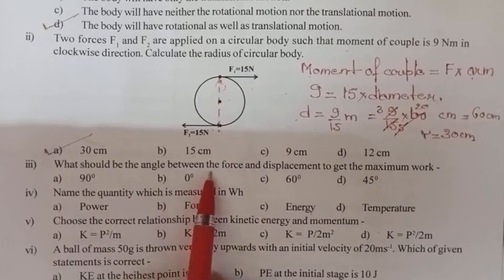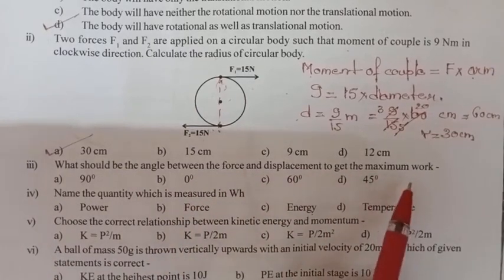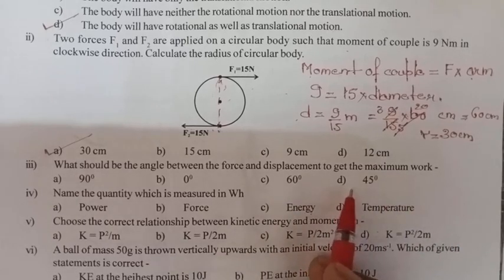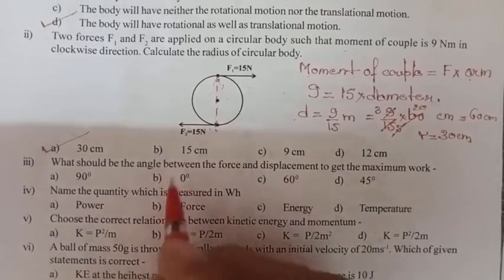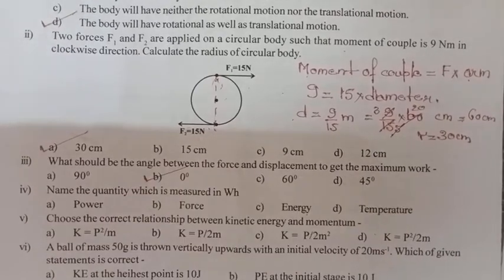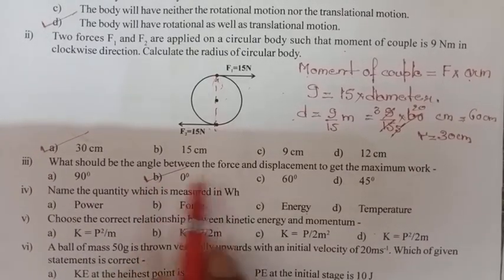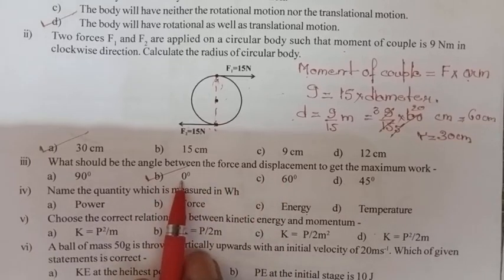What should be the angle between the force and displacement to get maximum work? You must be knowing, for maximum work, the angle between them should be 0, because cos 0 will give you the maximum value 1. So the angle for maximum work should be 0 degree.